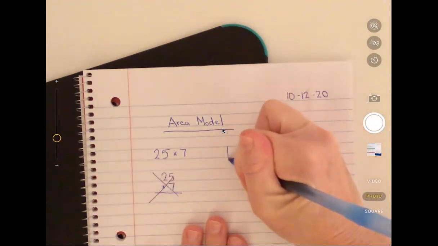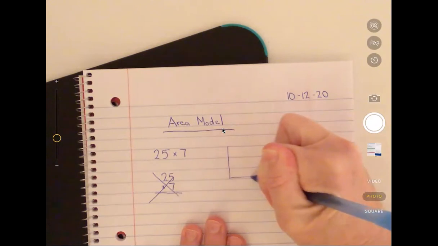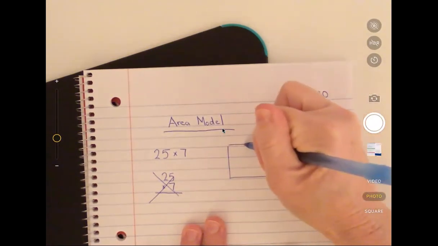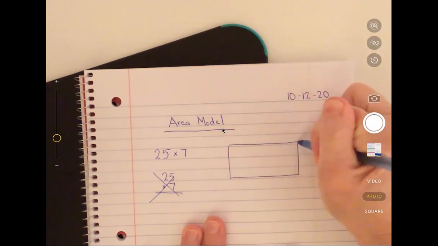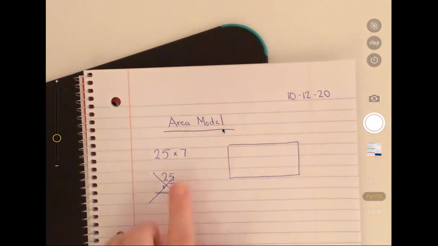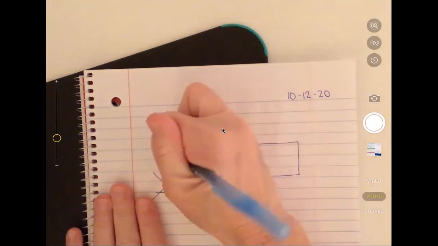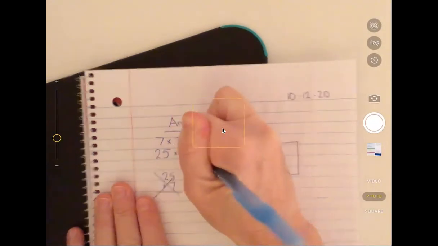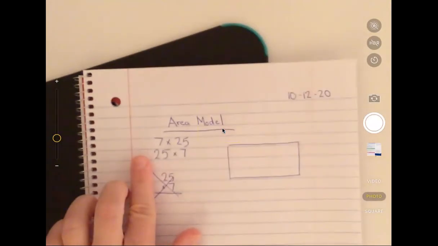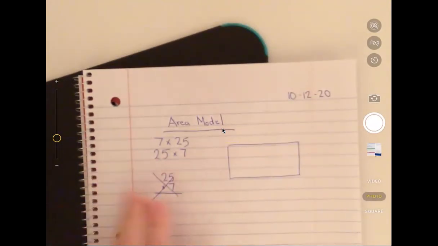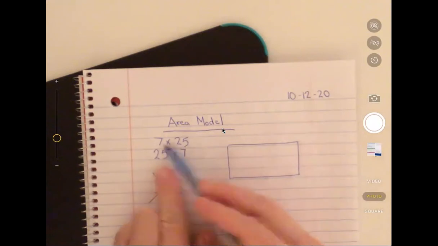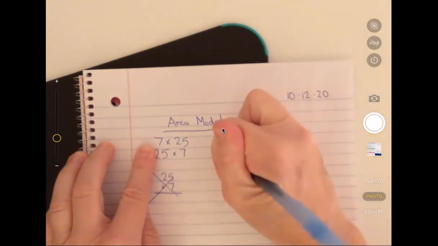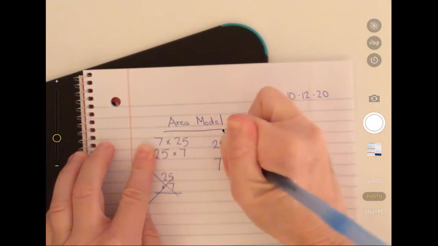I'm going to make my array. I'm going to make a rectangle. Of course, it's not exactly the right size to scale, okay? And we're going to break it up. I guess I could do my equation this way as well. Either way, the commutative property tells us we can flip-flop, right? Okay, so I'm going to put my 7 down, and I'm going to put my 25 down, okay?